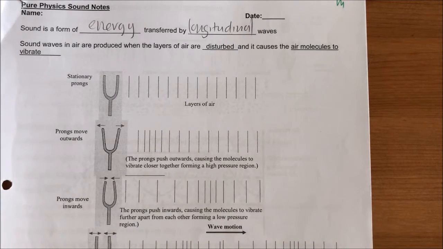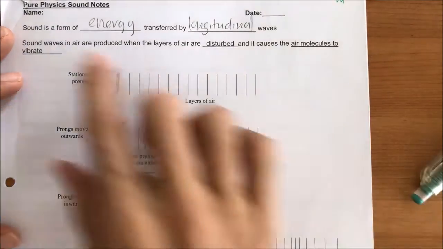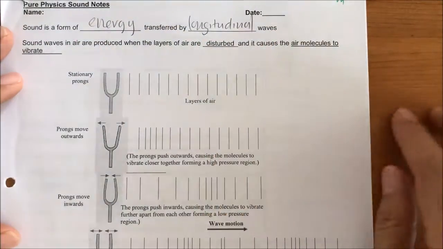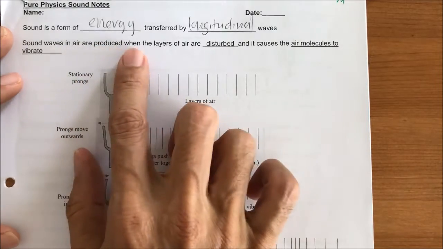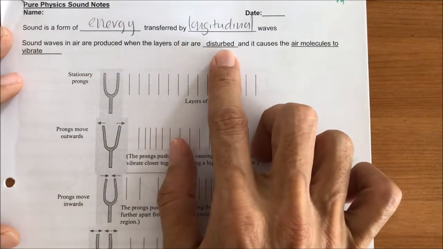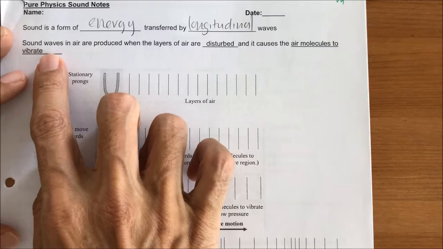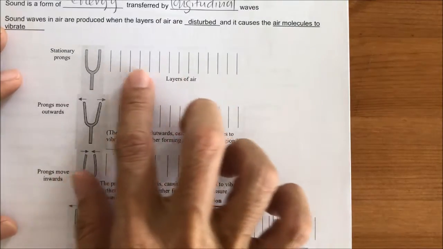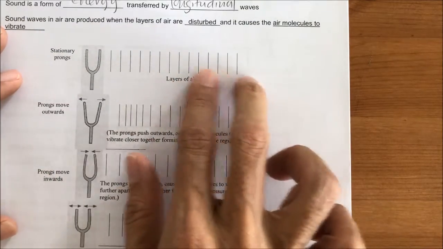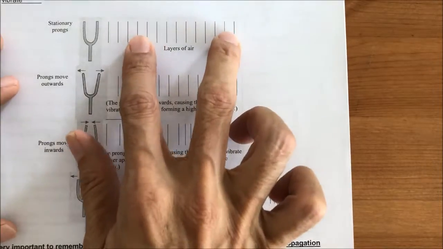Okay, quick revision on a chapter on sound. So what is sound? That's your definition. How are sound waves produced? The layers of air are disturbed and cause the air molecules to vibrate. So here, all these layers of air are at rest, nothing's happening, no sound, all peaceful and quiet.